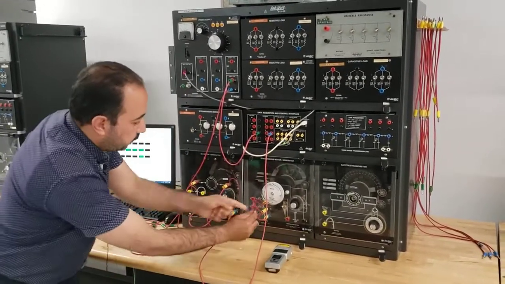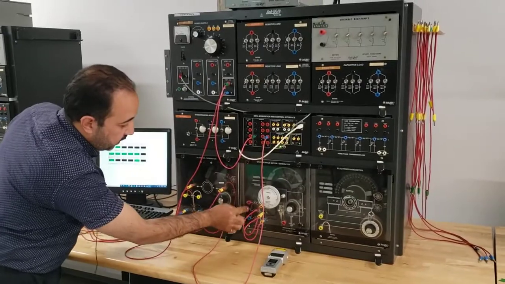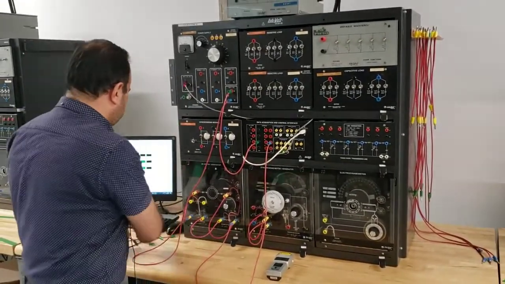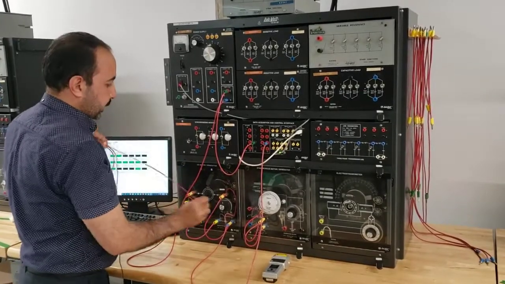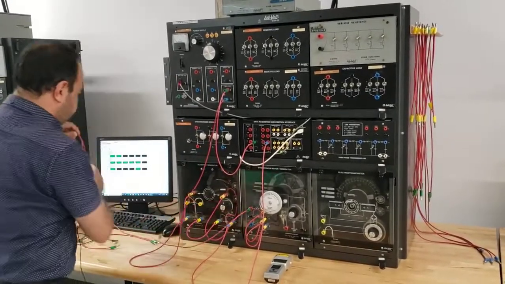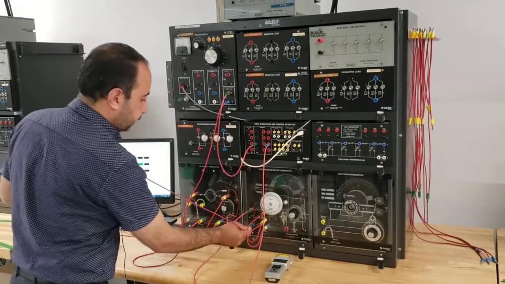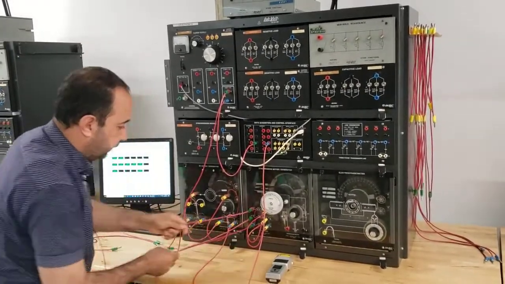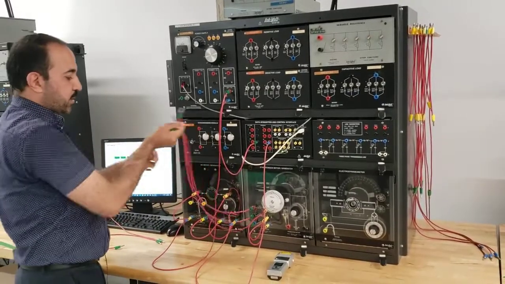So this is the stator, it is connected star, and then those three will be connected to the synchronizing module. So I will connect this guy, and this guy, and this guy as well. Those three will be connected to the synchronizing module.